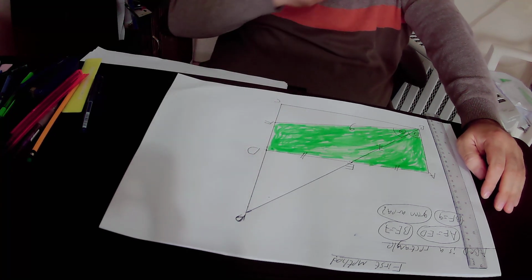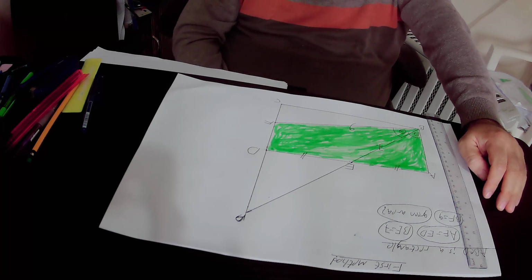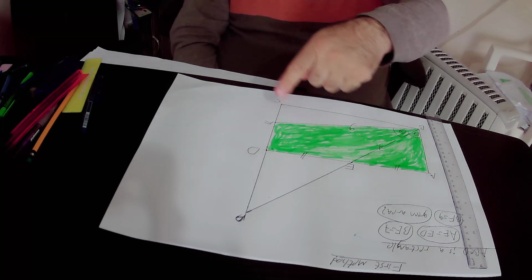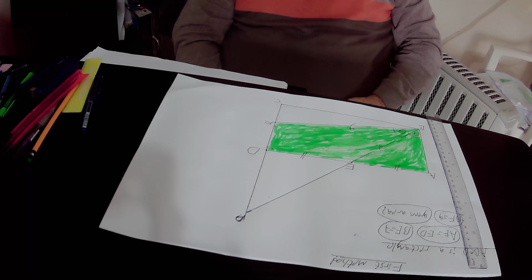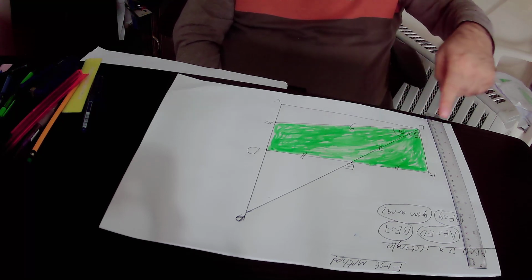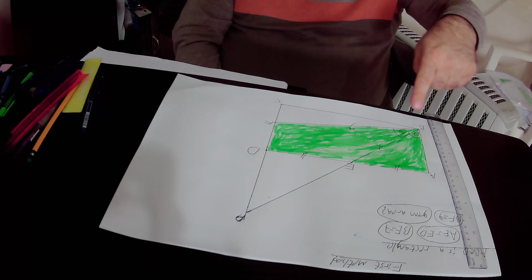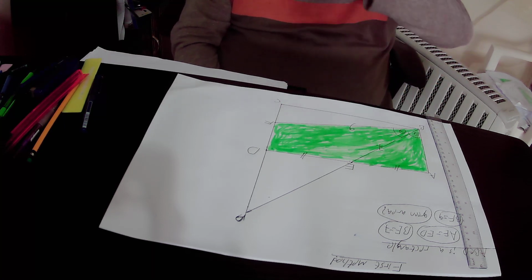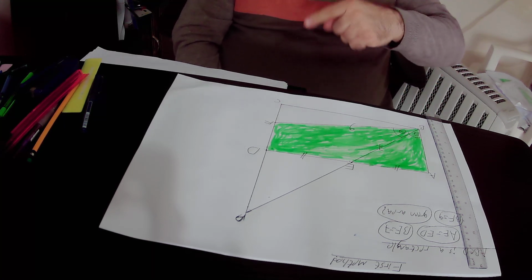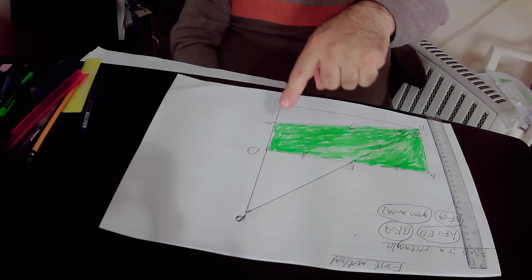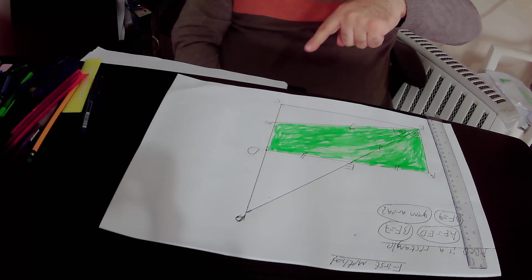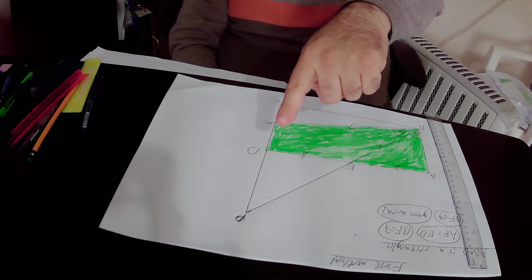Actually we know that DC is one side of rectangle ABCD, therefore it is absolutely a straight line, and when we extend the straight line DC, CP will still be a straight line.